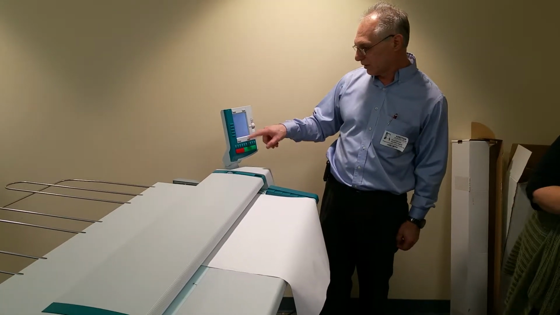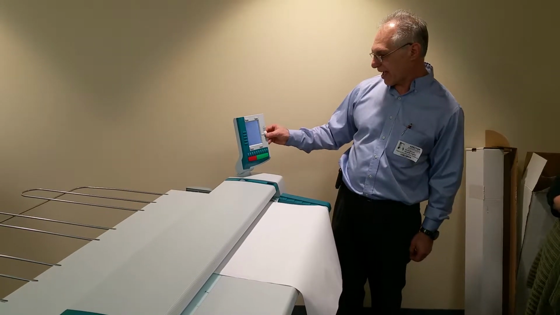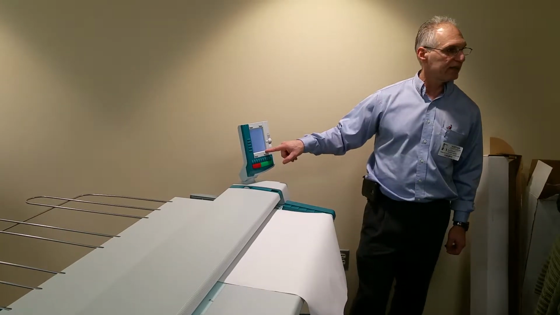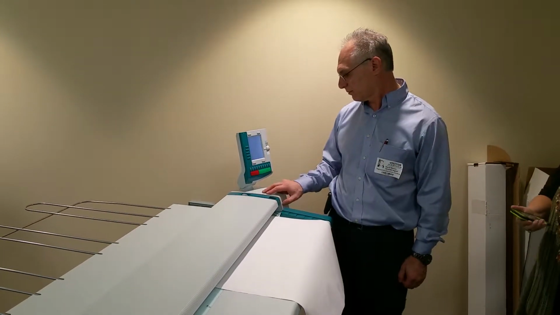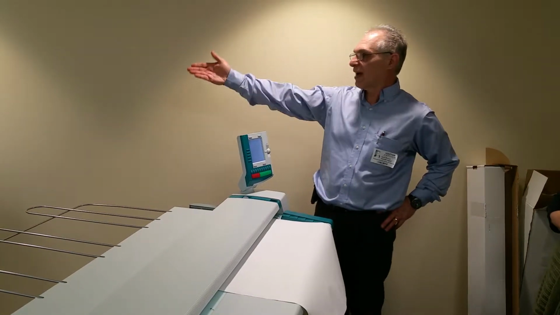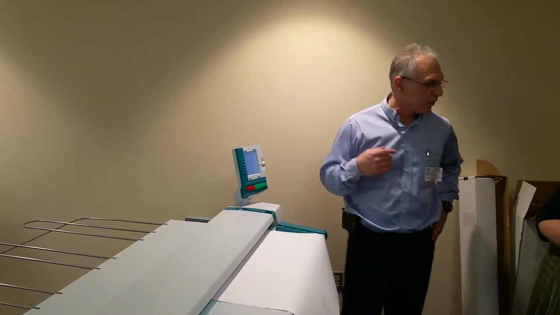So if I wanted to do, say, Fast CAD, and I wanted 23 copies, I would make sure that template's selected and then say how many copies I want. Make sense? Okay. So that's a basic copy.